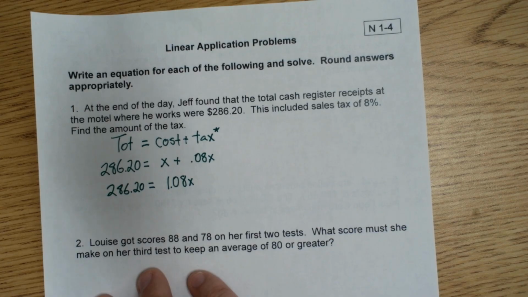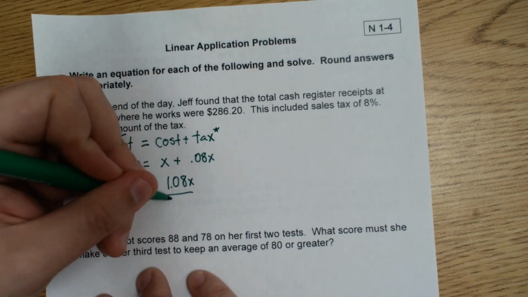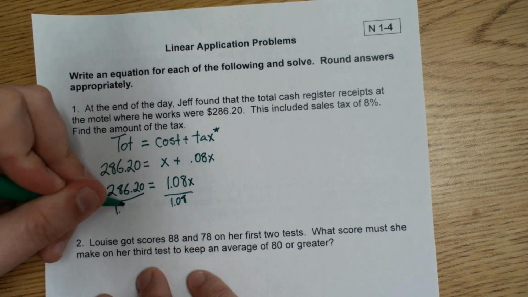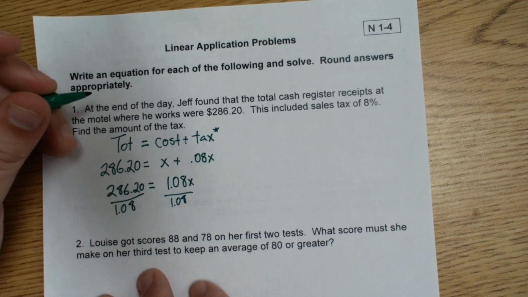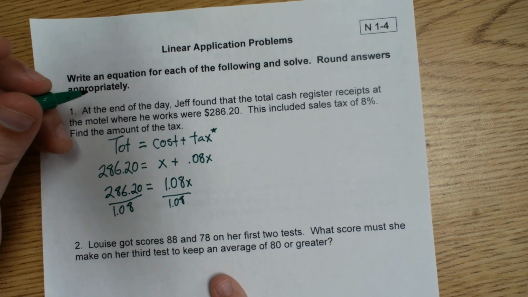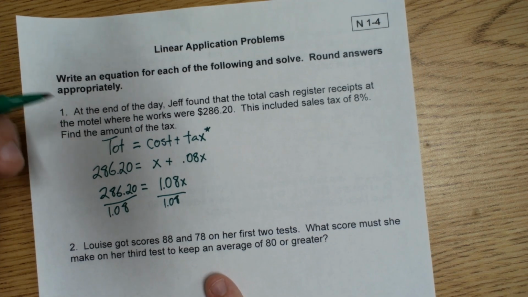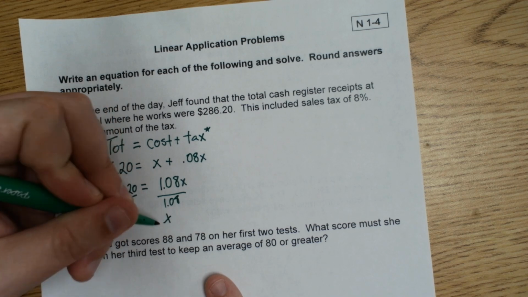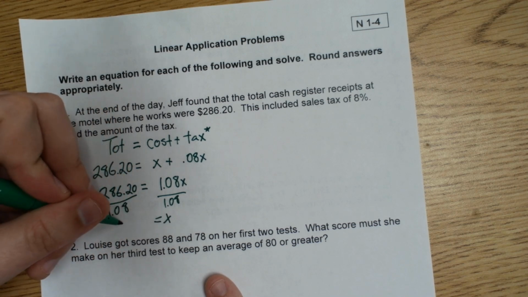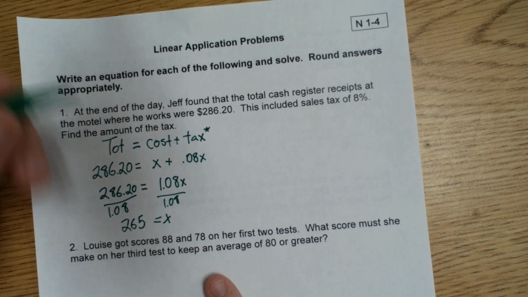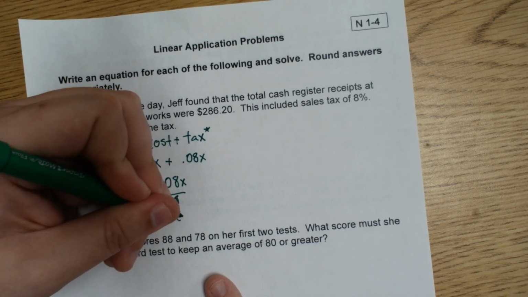Then, of course, I need to divide both sides by 1.08. Which is going to end up getting me, once I divide that, x equals 265. And so that's the amount before tax.